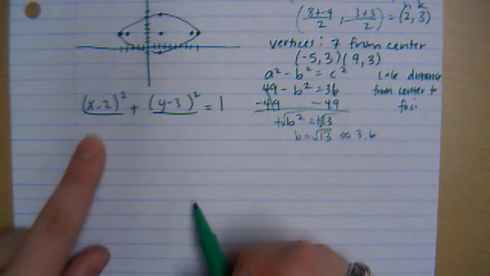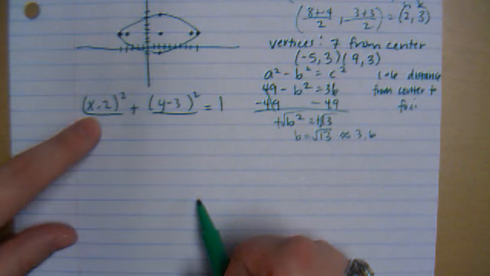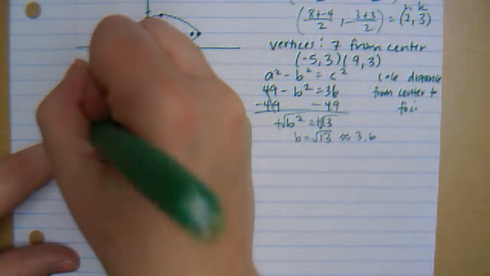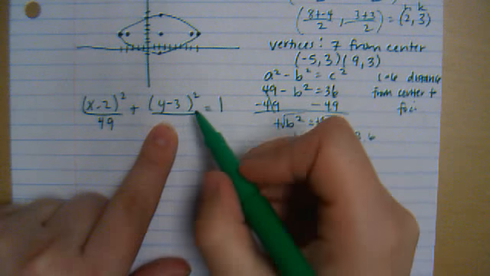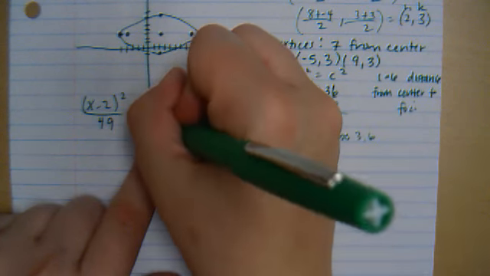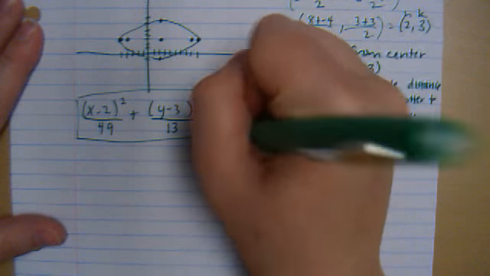Over, now because it's horizontal, my a is going to be underneath the x. My a was 7, so that would be 49. Now my b is going to be underneath the y. Well, b is the square root of 13, so if I square that, I just get 13. So this would be the equation for that ellipse.